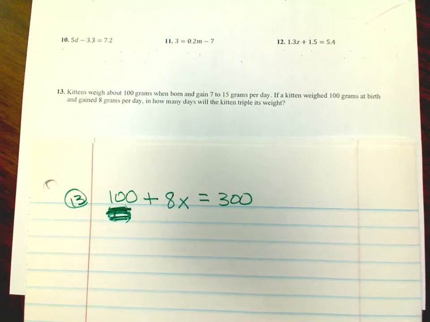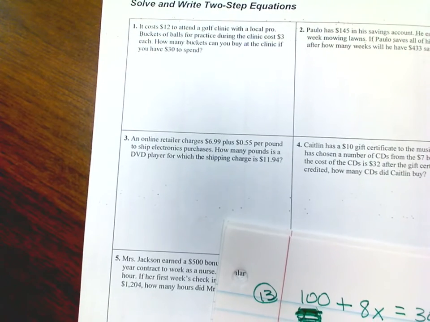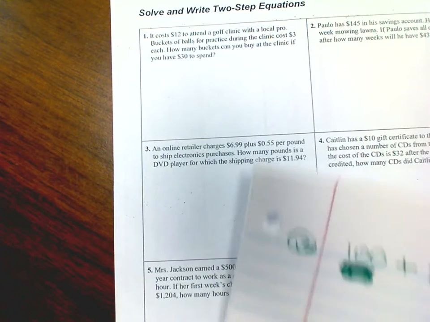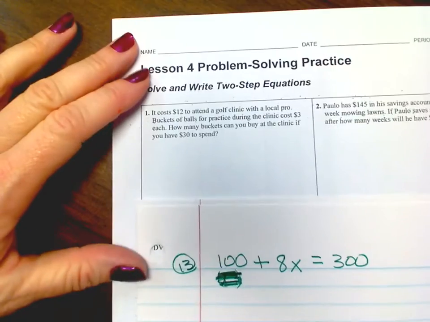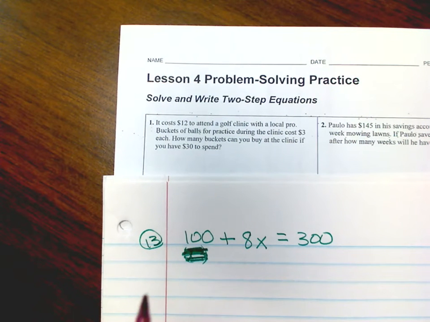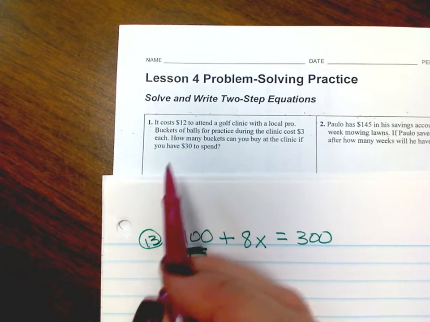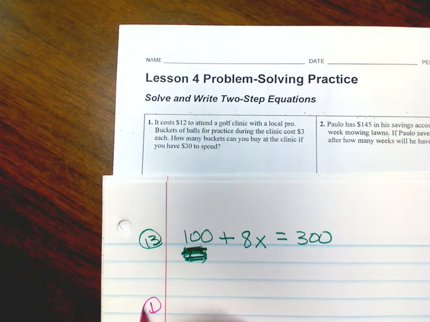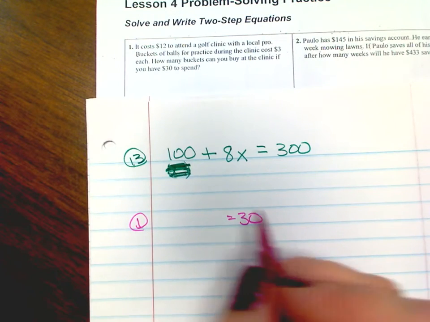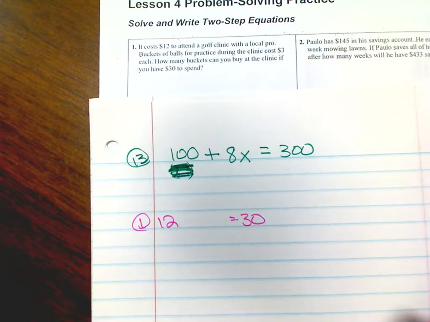And on the last ones, I'm only going to set them up for you. You can work them out. Okay. Let's look at number 1 on the back. It cost $12 to attend a golf clinic at the local pro. Buckets of balls for practice during the clinic cost $3 each. How many buckets can you buy at the clinic if you have spent $30? Okay. We have $30 to spend. It's $12 to attend, and it's $3 per bucket.